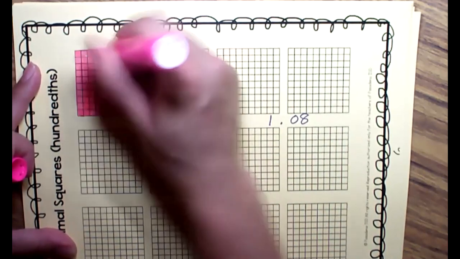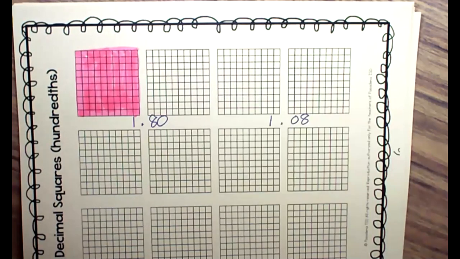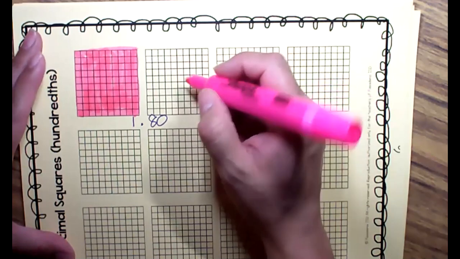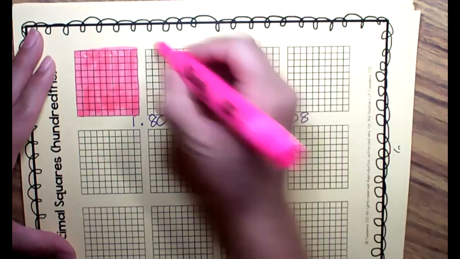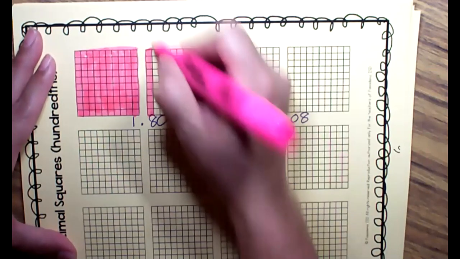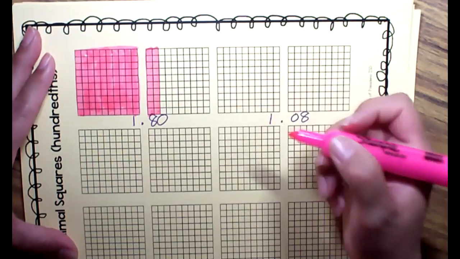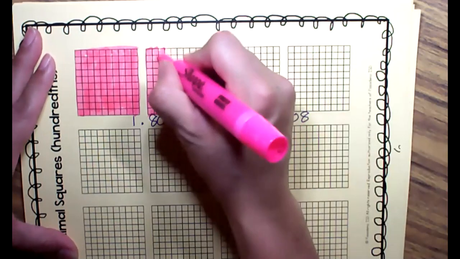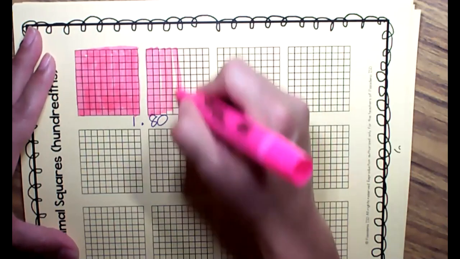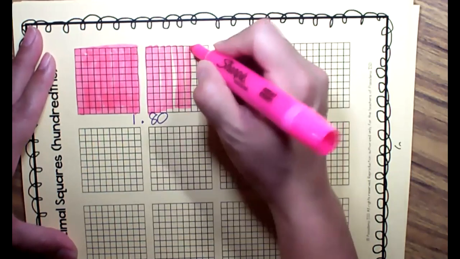You can do this as well. You can wait until after I finish highlighting it, or you can do it now. And from these 100 pieces, right next to it, I need to highlight 80. And I know that this is going to be 1, 2, 3, 4, 5, 6, 7, 8, 9, 10. 11, 12, 13, 14, 15, 16, 17, 18, 19, 20. And if I keep counting, this is 30, 40, 50, 60, 70, and 80.